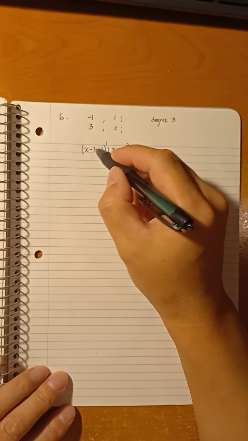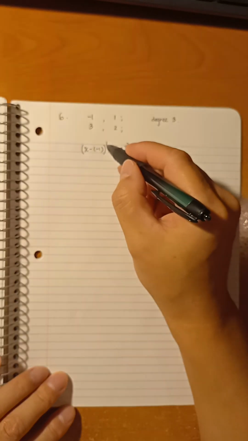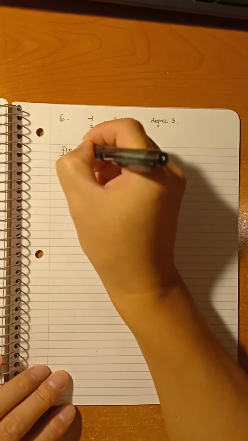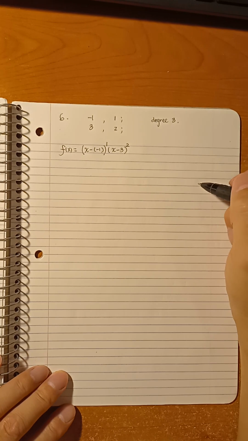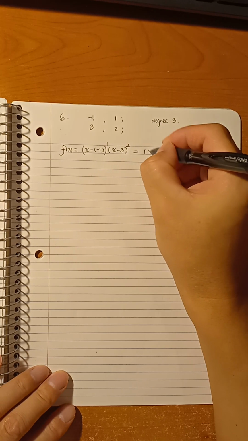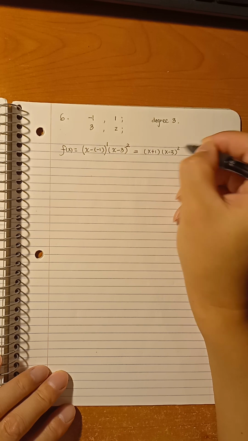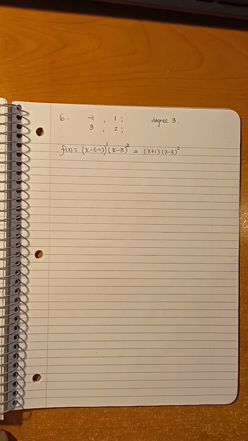The degree of this polynomial is 1 plus 2, which is 3. So this function will satisfy all the required conditions: (x plus 1)(x minus 3) squared. We only need to construct one polynomial function. This one satisfies the condition, that's it.